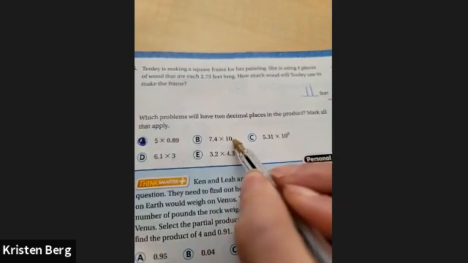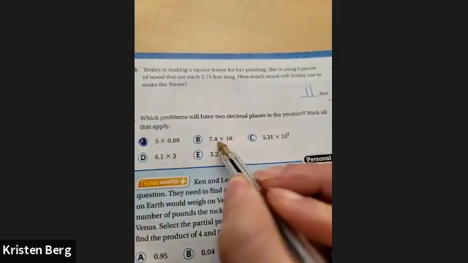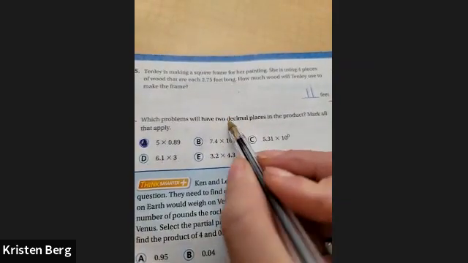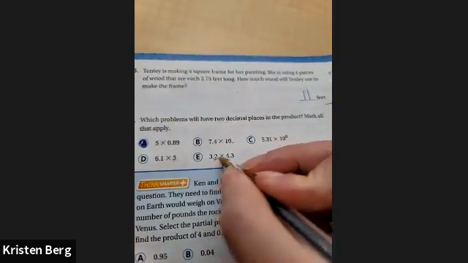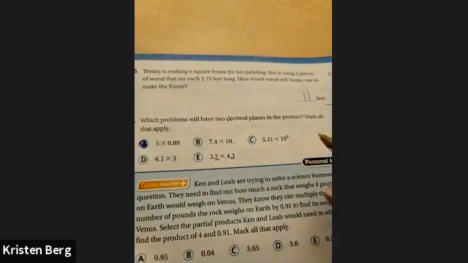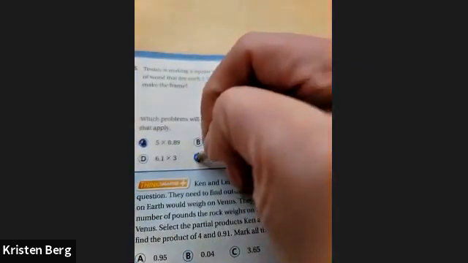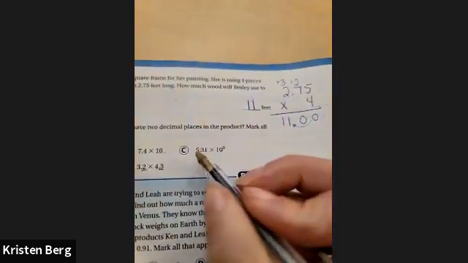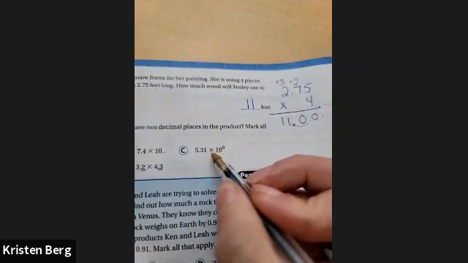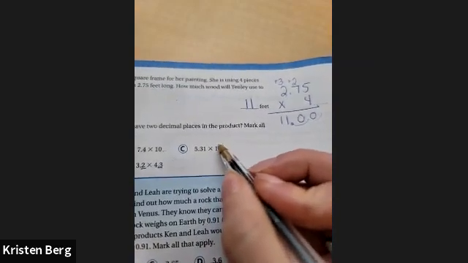Here, there is none after the decimal here. There is only 1. So that is not 2 again. So that's not going to work. Here there is 1 and then another 1. So that comes to a total of 2 decimal places. So this is one that should have been colored in. And then this says you would take this and move it no places.